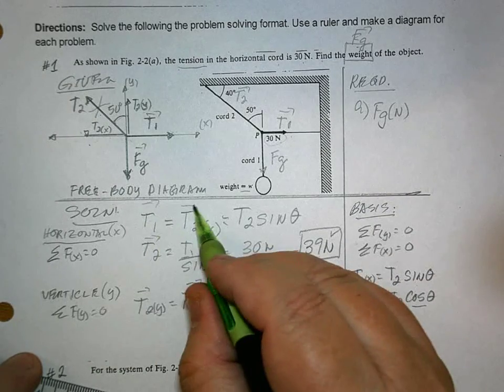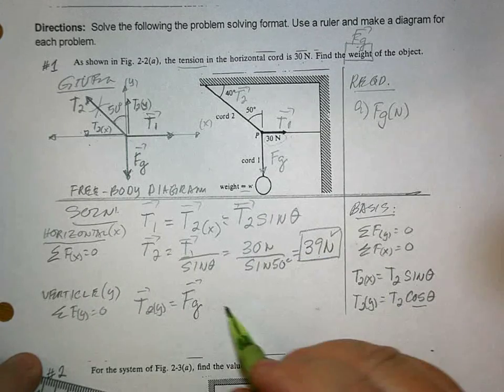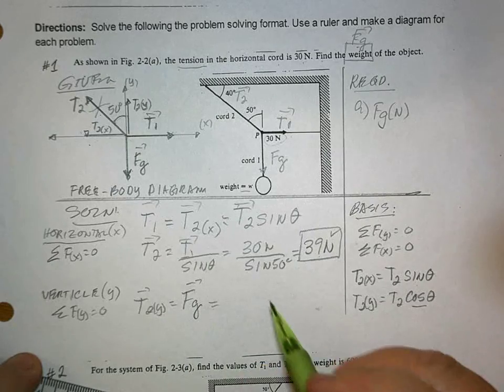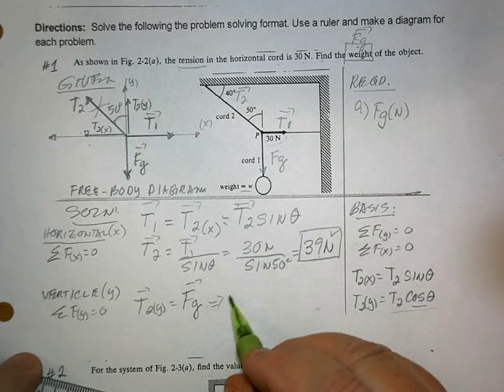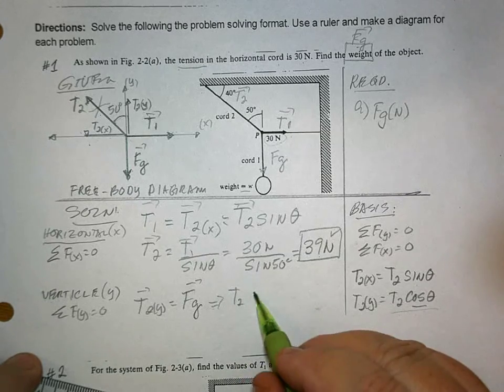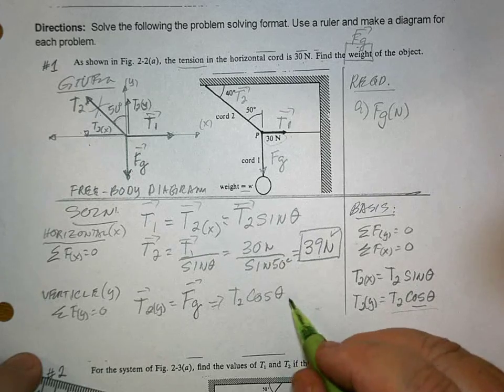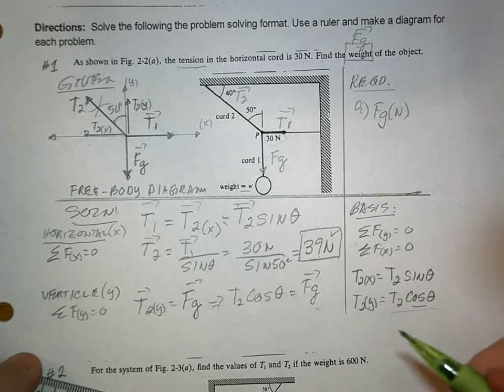Again, put all of those little arrows. That means that these are all vectors, okay? And what does that mean? Your T2y is this one here, which is T2 cosine of theta, which is equal to Fg, correct?